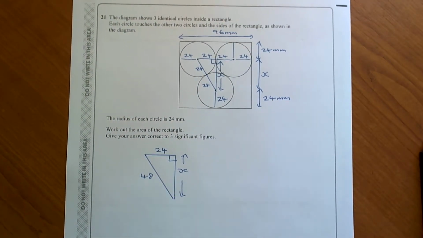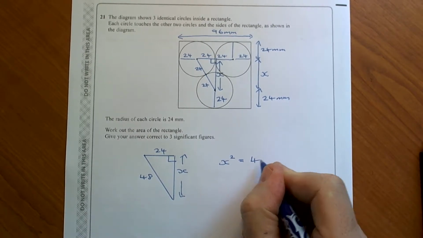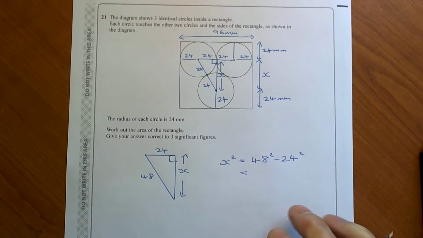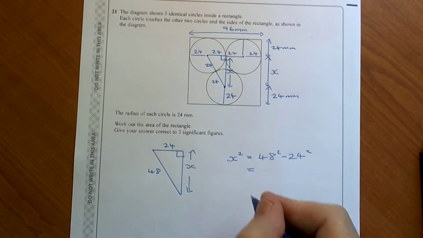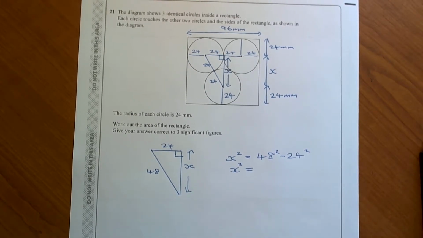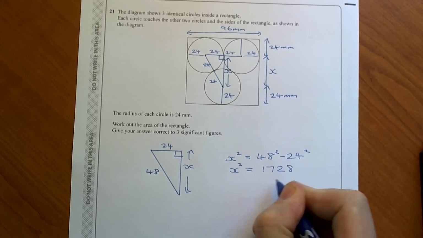This is Pythagoras to get this one here. So x squared is going to equal 48 squared minus 24 squared. So if we do that on the calculator, that comes to 1728.